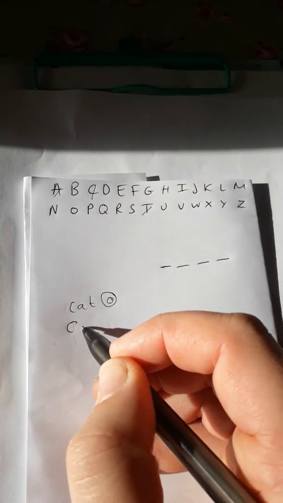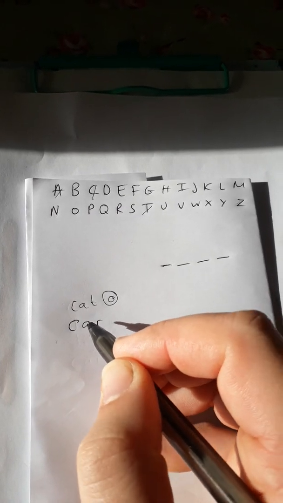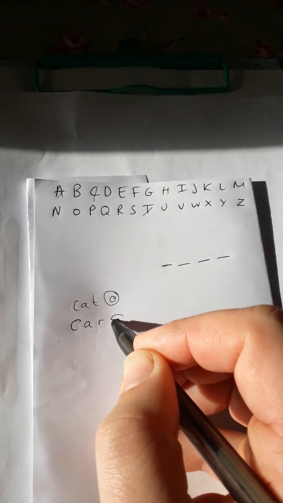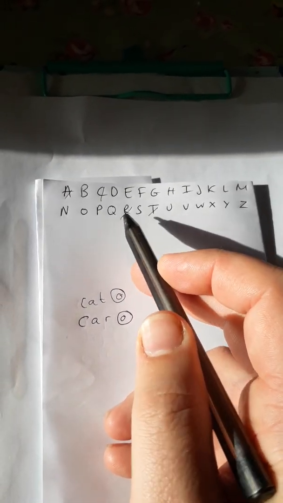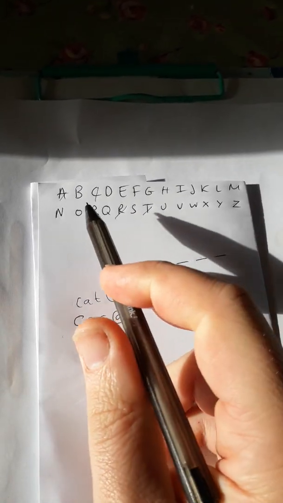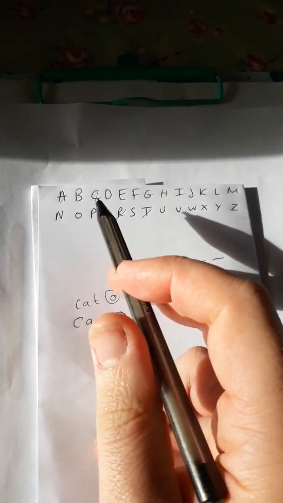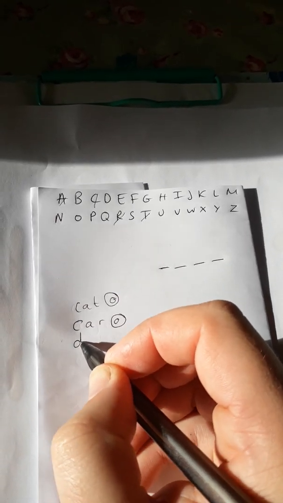Let's change it up. So we change one letter. Let's say car, C-A-R. Again, there are no letters from that. So I can also cross off the R. So I now know that in this word here, my word, there are none of these letters, A, C, R, or T. Let's change it again, have another guess. Let's say dog.